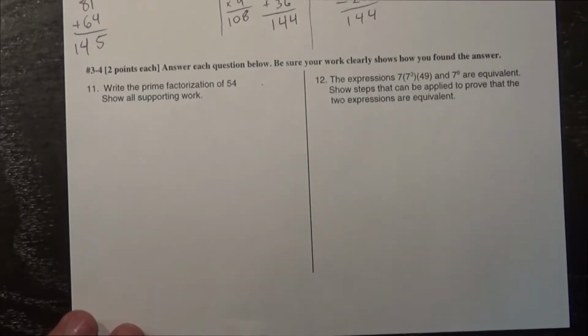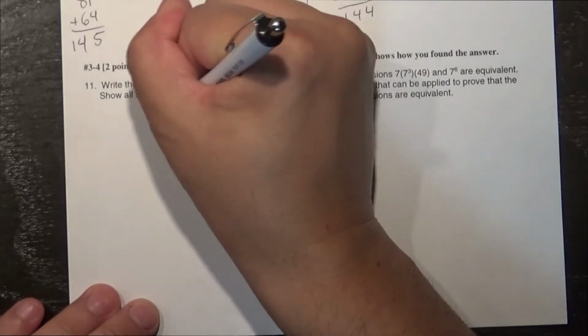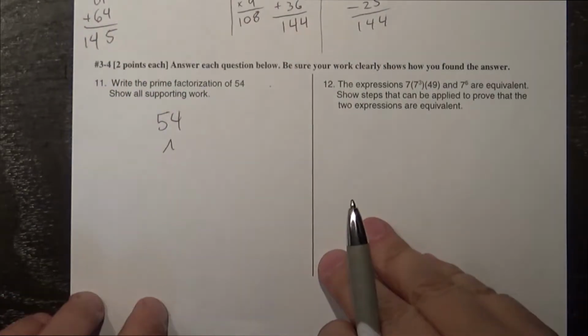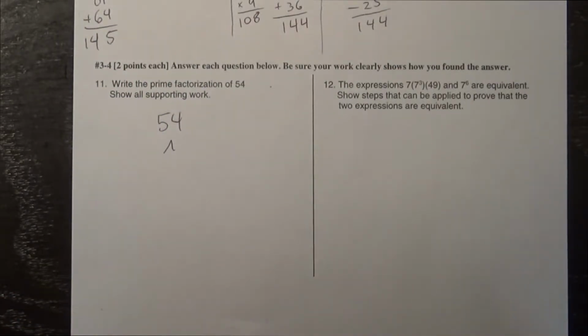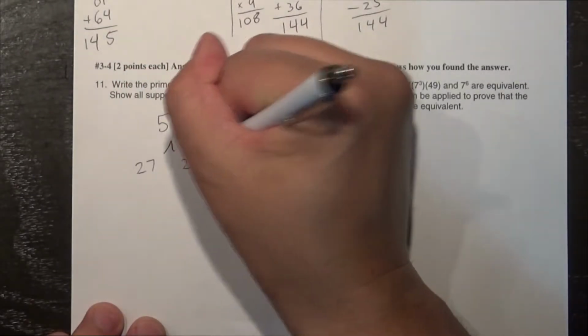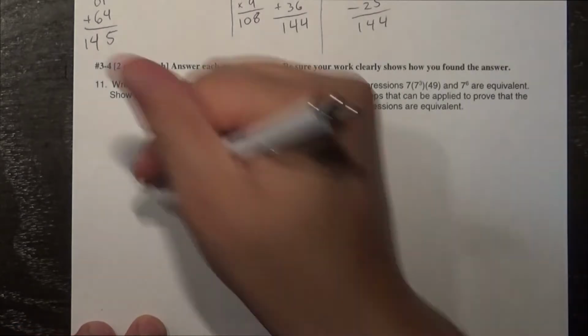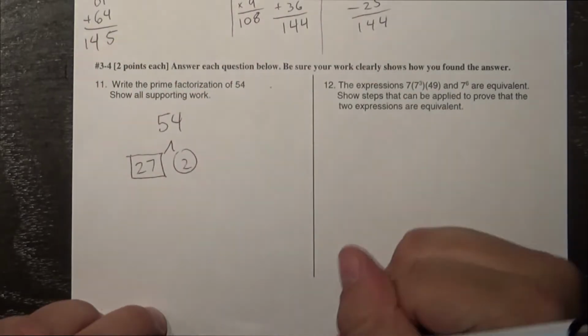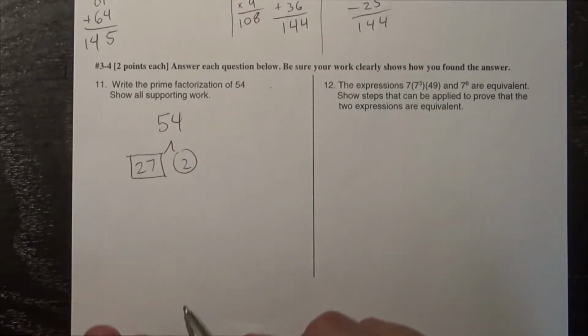Number 11 says, write the prime factorization of 54 showing all supporting work. Hey, that's easy stuff. I'm just going to make a factor tree for 54. So there's a lot of ways I could go with 54. I'm going to maybe go 27 times 2. You might say, why did you do that? That's just the route I took. You could clearly come up with different factors there, and it's okay.